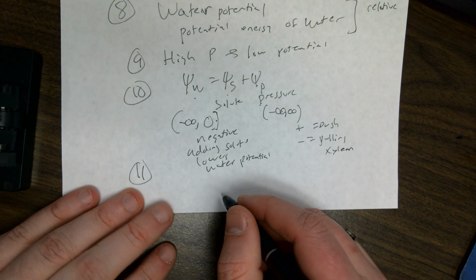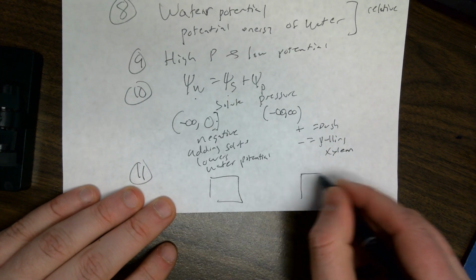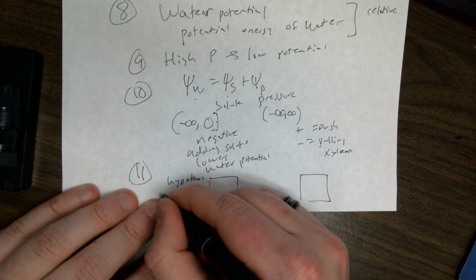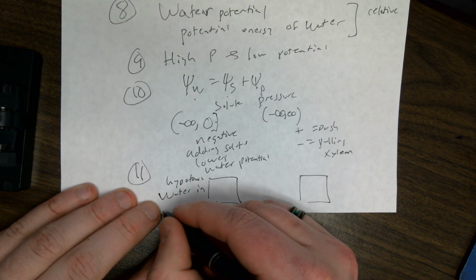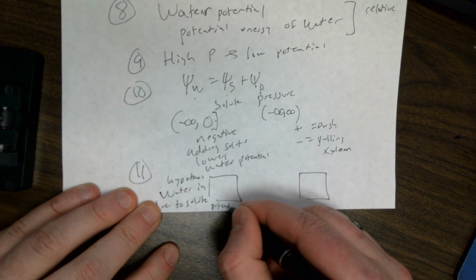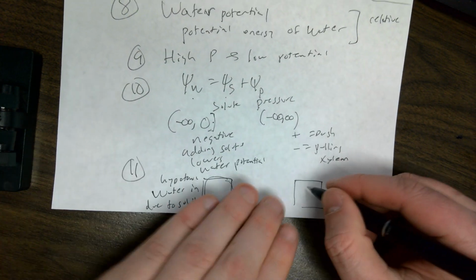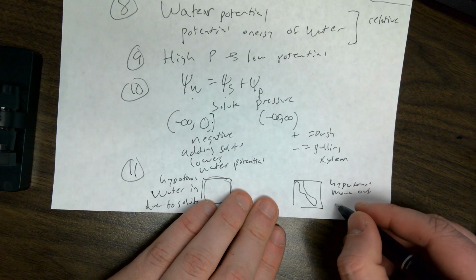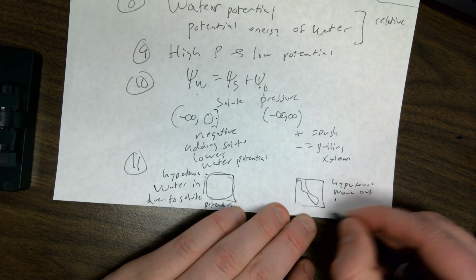We talked about it already, but if you put a plant cell in a hypotonic solution, it'll experience water moving in due to solute potential. Here in hypertonic, the water would move out because there's a higher solute concentration outside, so that means a higher pressure inside.